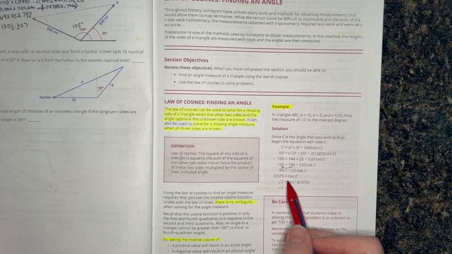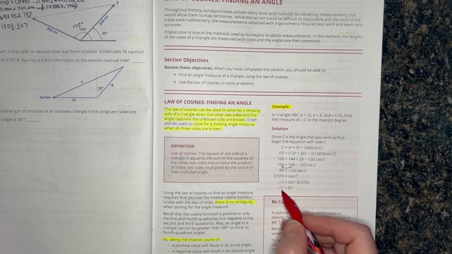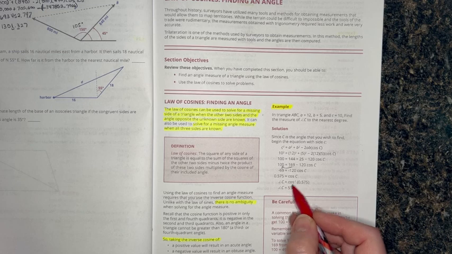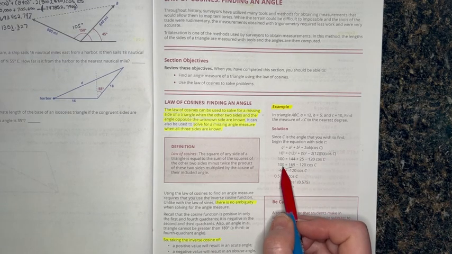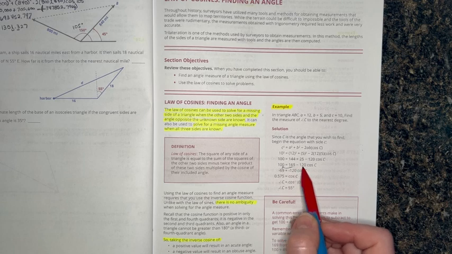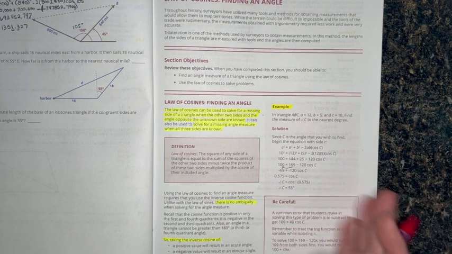Now you divide by negative 120, and then solve for your cosine with the inverse cosine button. And they find that the measure of angle C is 55 degrees, okay? So make sure you're moving this, not trying to combine these two things, right? Those are not like terms. We can't do that, all right?